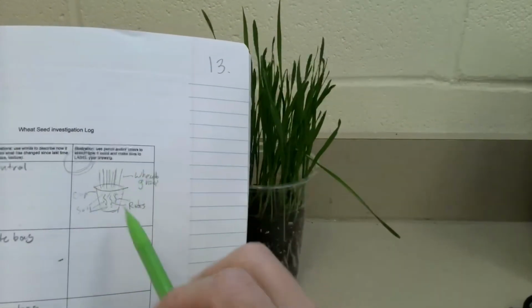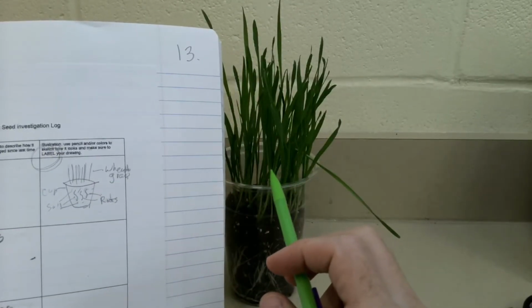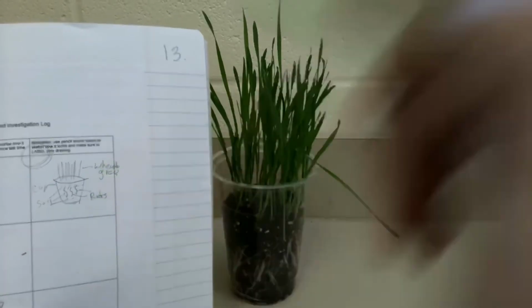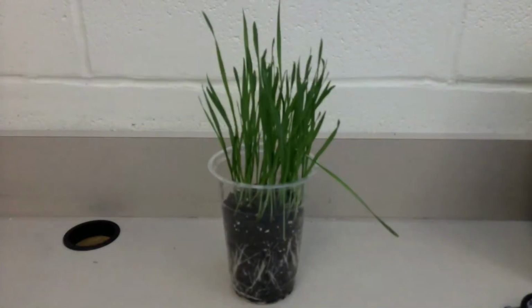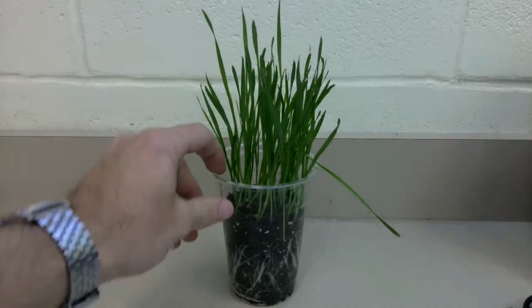This no longer looks like a cup of coffee. Now it looks like an illustration to resemble our control group. So be sure you're always adding labels to your science diagrams. All right, that's our first group. Let's move on to our second group.